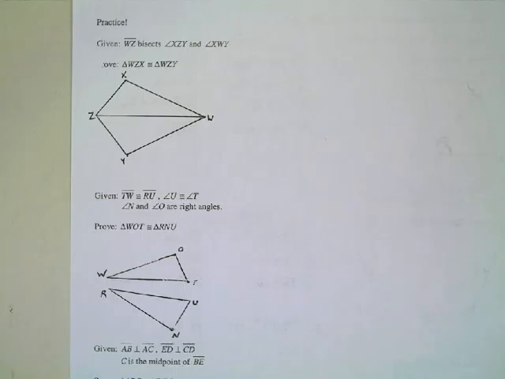Let me see here. Maybe I won't have to do three. Yep, I'm going to have you do all three. So yep, try all three proofs there. Okay? So that's going to be your assignment for tonight, is do all three. You'll need to make your own little table.